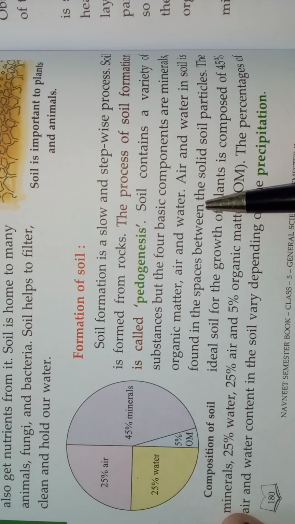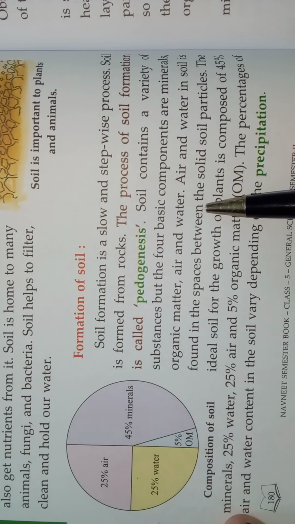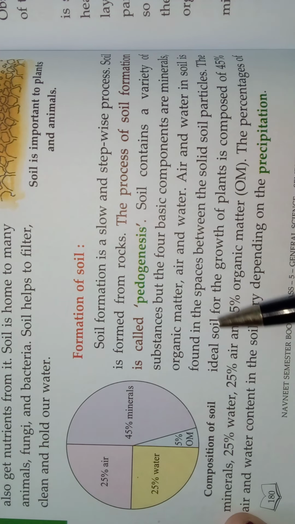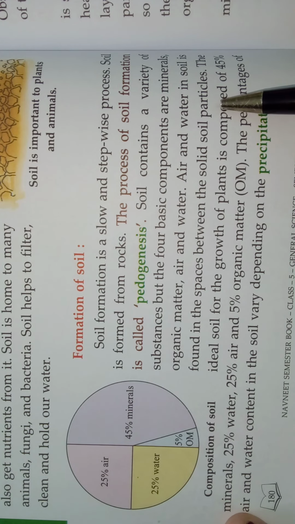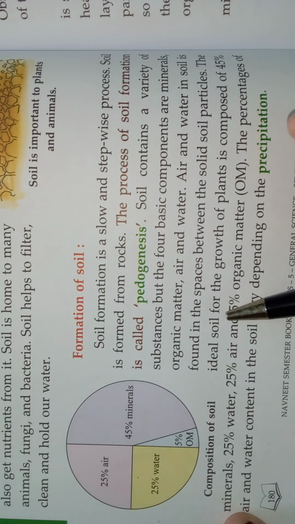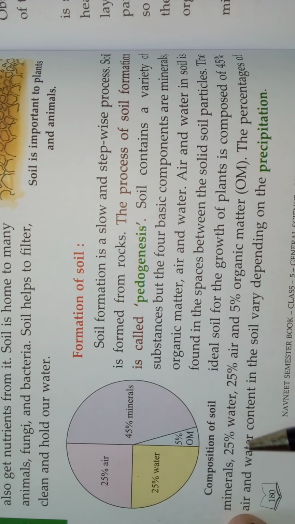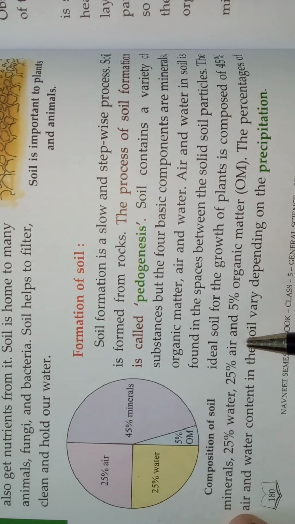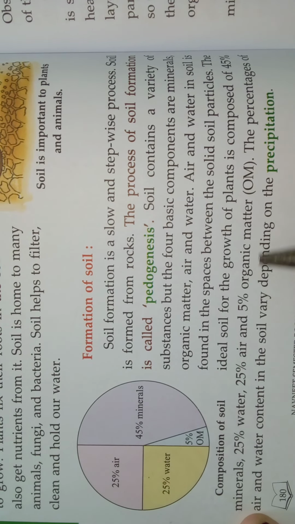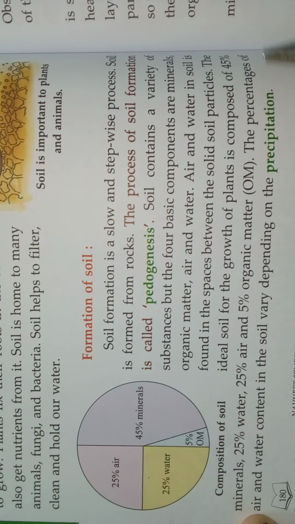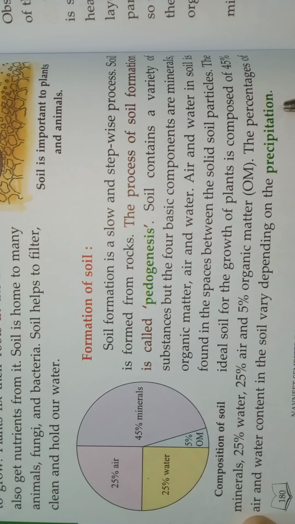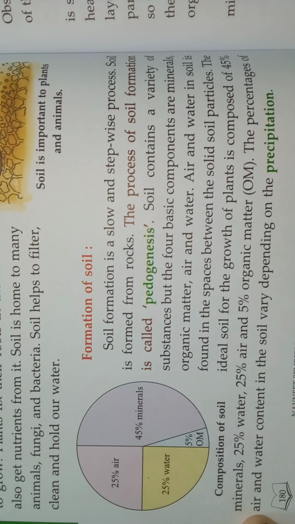So, what are the four basic components of soil? Minerals, organic matter, air and water. Air and water in soil are found in the spaces between the solid soil particles. The ideal soil for the growth of plants is composed of 45% minerals, 25% water, 25% air and 5% organic matter, OM. The percentages of air and water content in the soil vary depending on the precipitation. Precipitation is nothing but the rainfall.